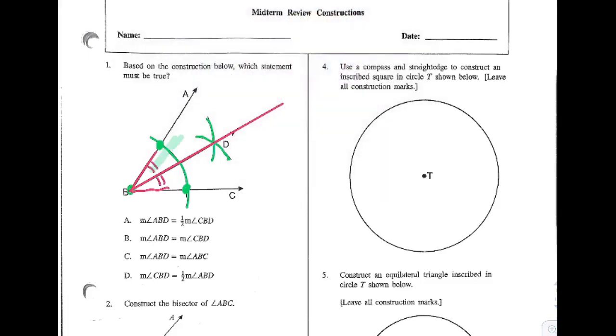We know that this angle is equal to this angle, so that's ABD and CBD, and that's actually what choice B says right there. So you have to go through each one and see which one makes sense.